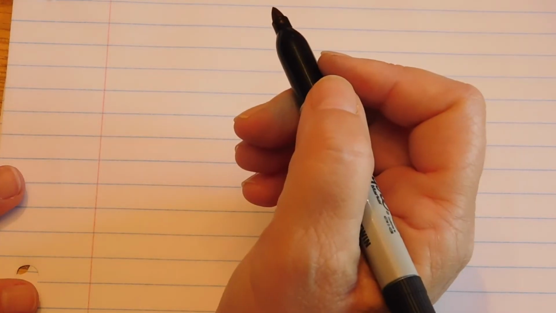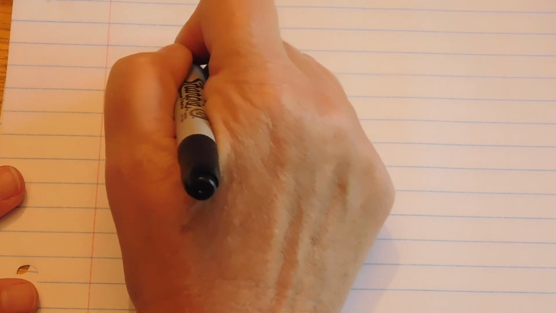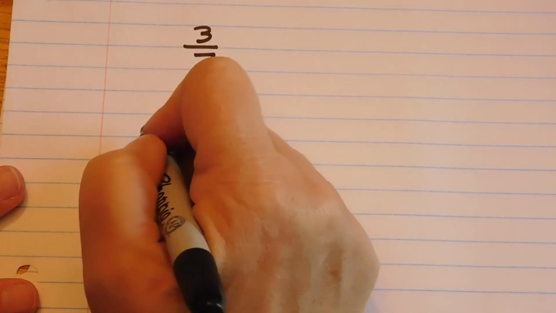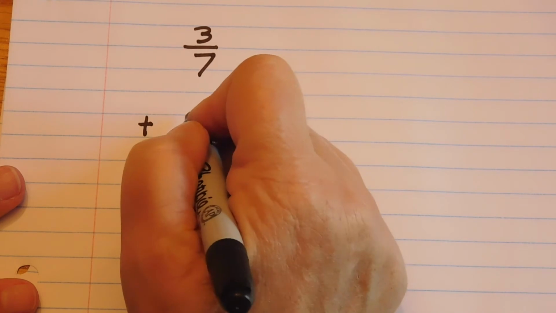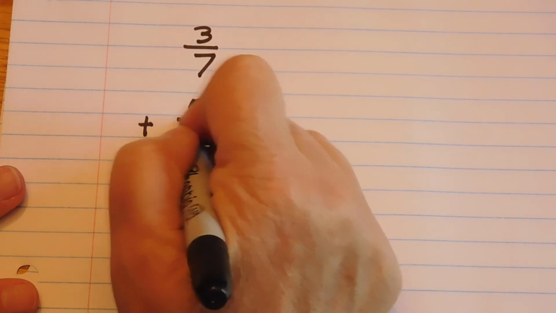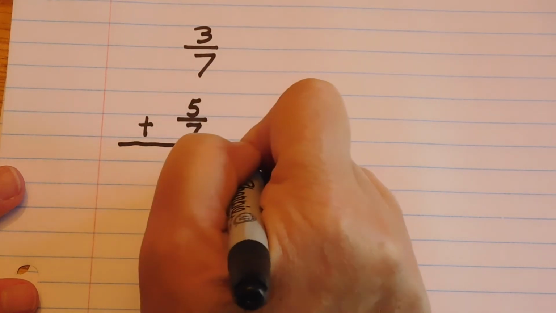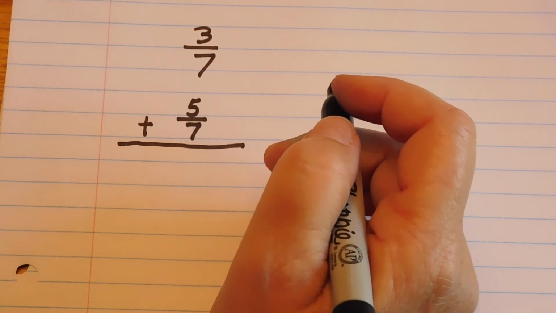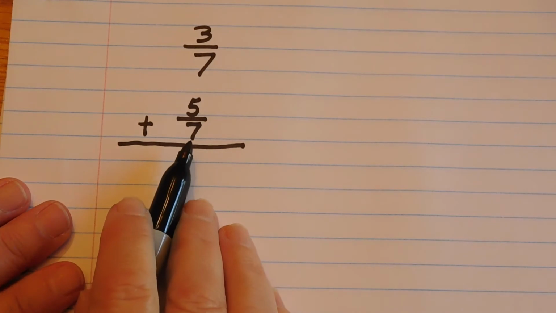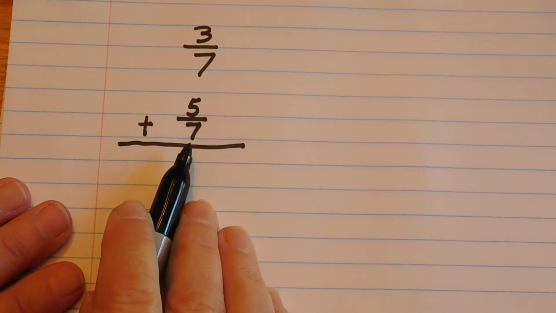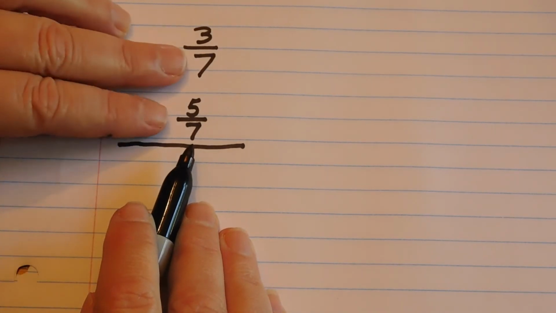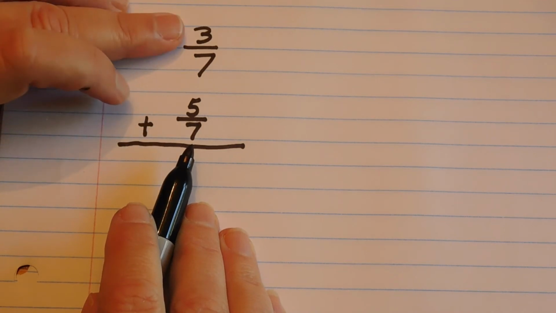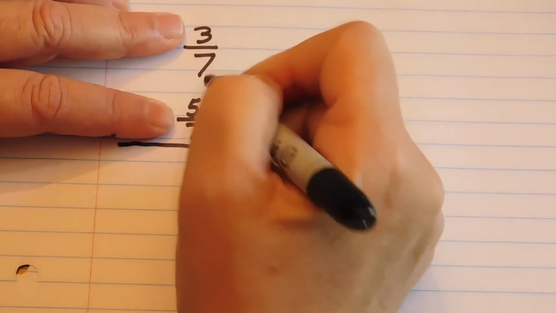First of all, I want to practice, I know we've been doing it for a few weeks now, but I just want to make sure everybody remembers how to do it the old way. So if we have 3/7 plus 5/7. Okay, so if we have a problem like this, first of all, we got to make sure we have matching denominators. And now we have a name for that, common denominators. So they're both 7s.